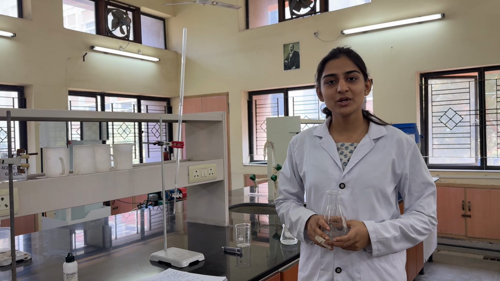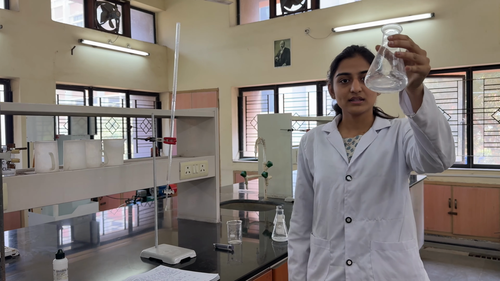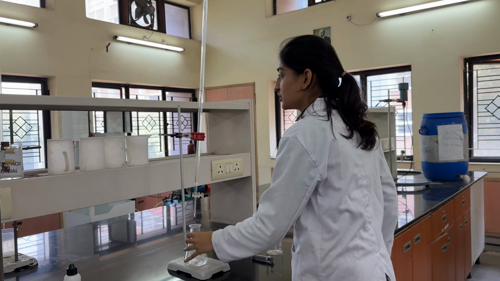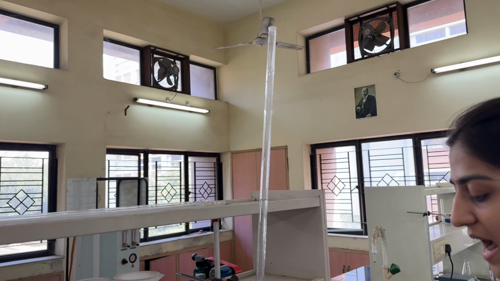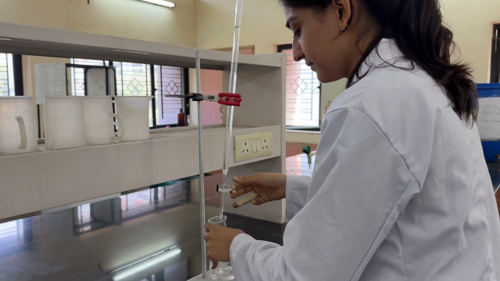So now I will show you a sample titration. I have collected a sample here, filled NaOH in this burette and added 10 ml HCl in this. Now we are going to titrate it.